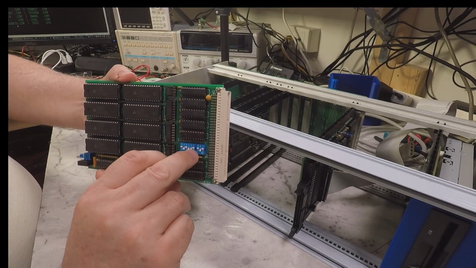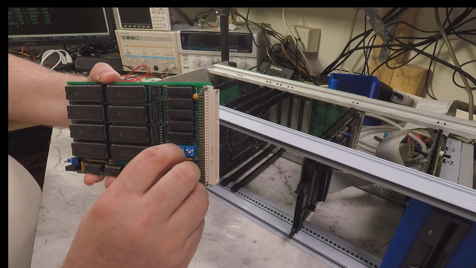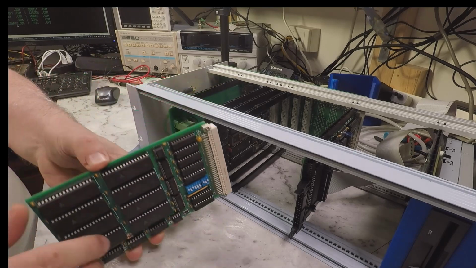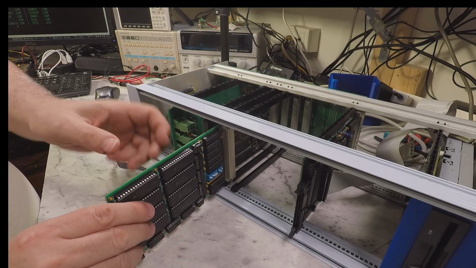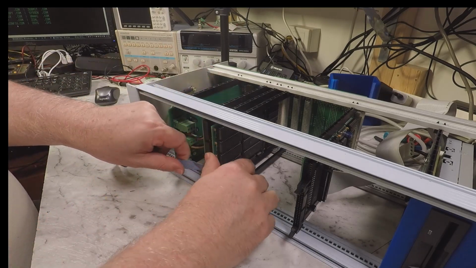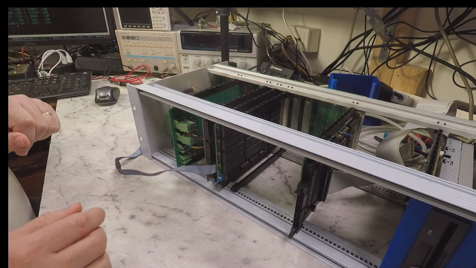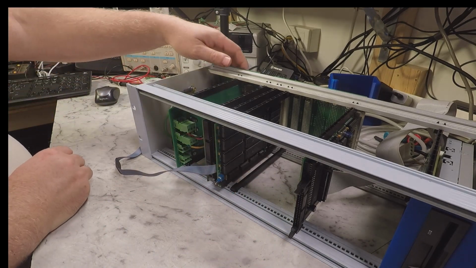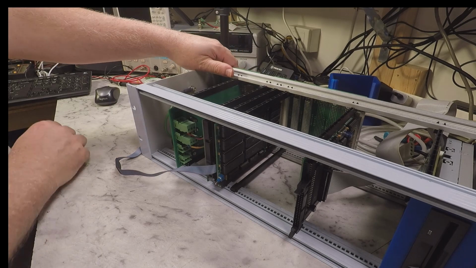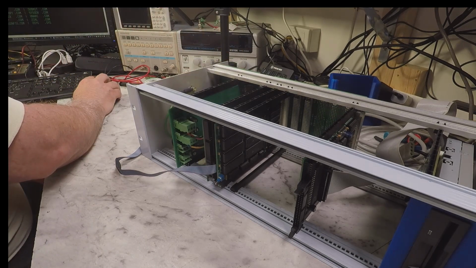That was the number one. That should set it to A0, which should make it drive E. Put it in the slot that I wanted it in. Push it back in. And now, when I power it back up, it should be drive E.